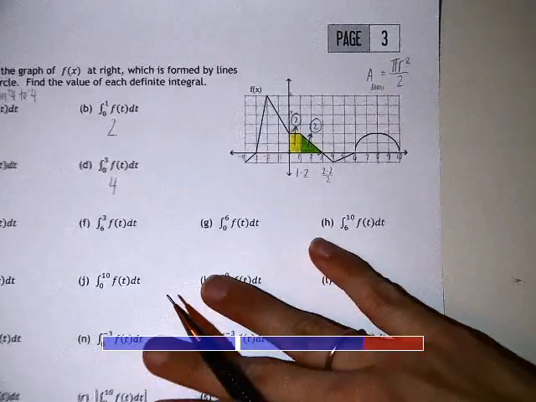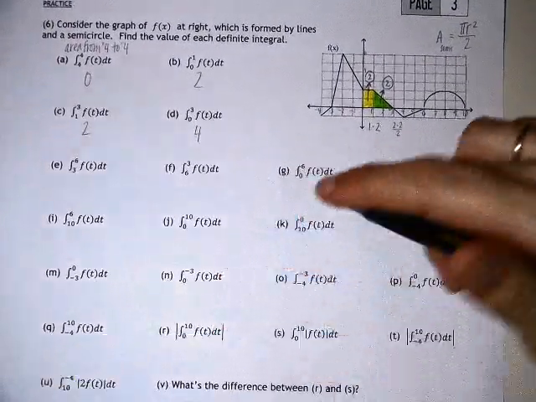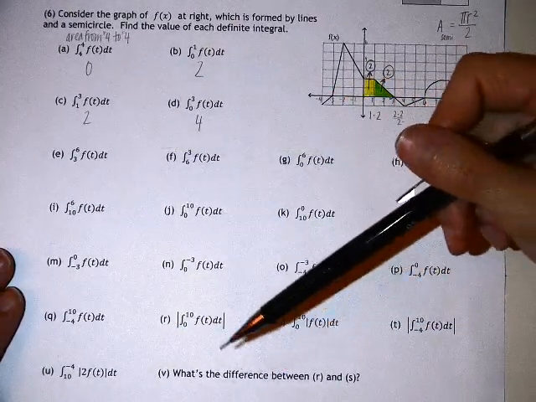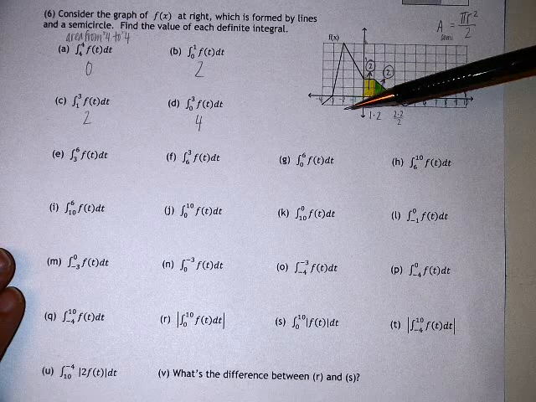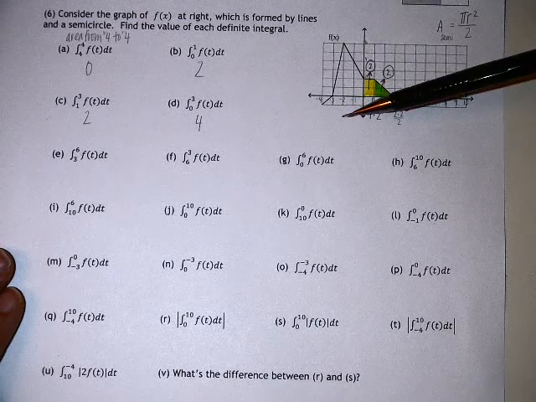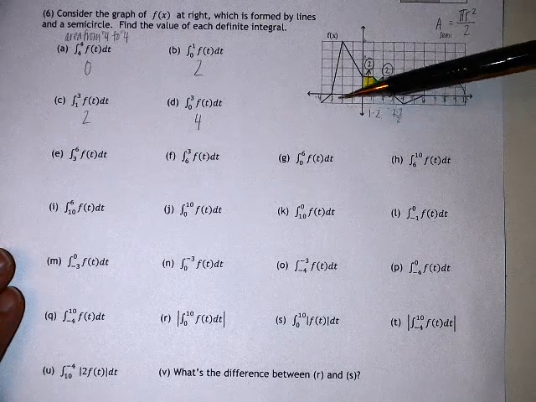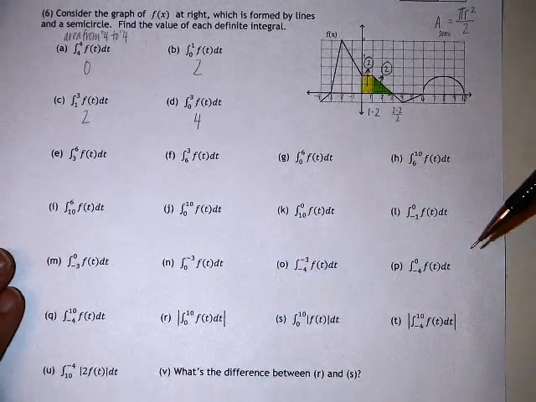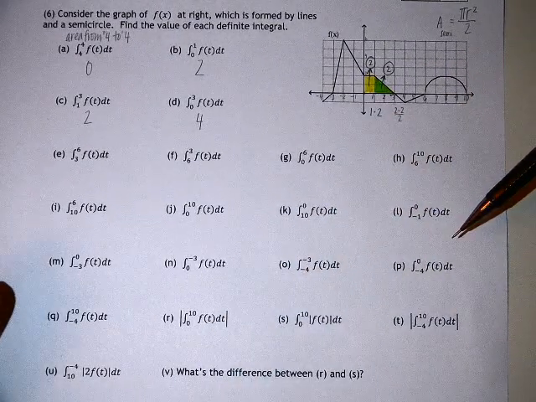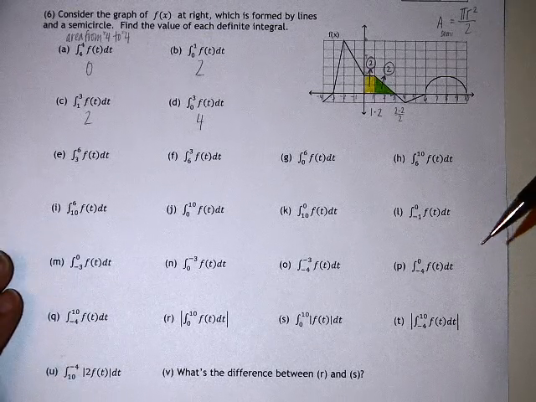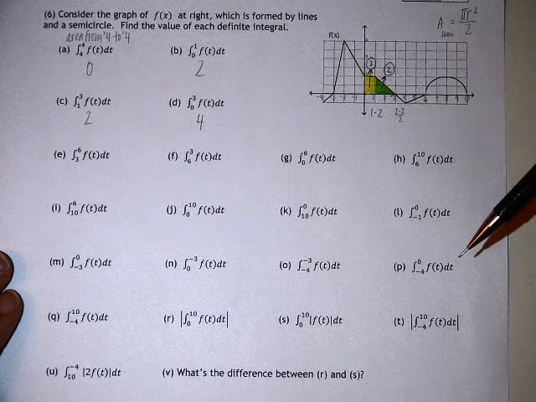So here's the goal. I'm going to suggest that you try as many of them as possible from A through V just by using your geometry skills alone. Some of them will be a little bit more challenging, and that's okay. So what I expect you to try is anything that you think is relatively straightforward, anything that looks doable with basic geometry skills. And leave blank anything that you're like, don't know about that one.